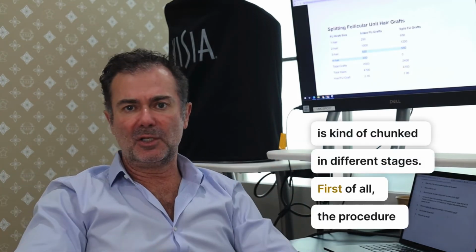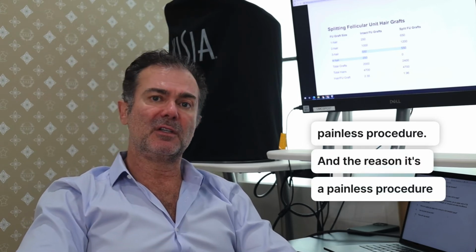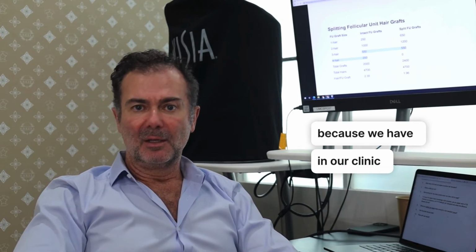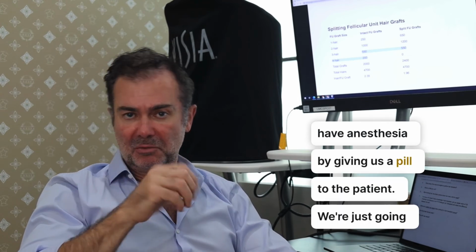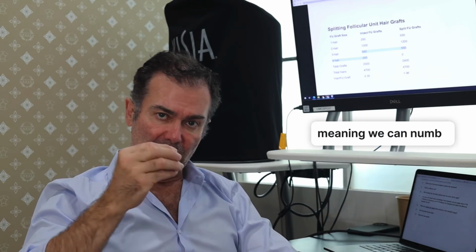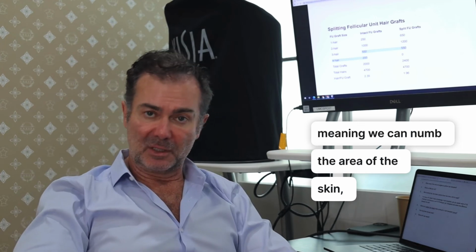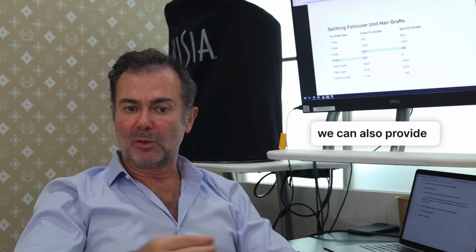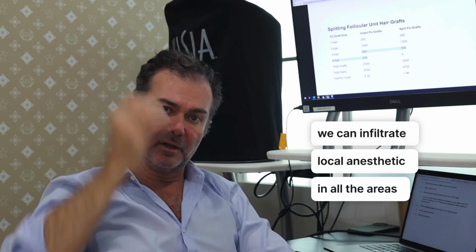Recovery is kind of chunked in different stages. First of all, the procedure is, for the most part, described as a painless procedure. And the reason it's a painless procedure is that we have in our clinic multiple ways of how we can provide anesthesia. So let's talk about that. A procedure can have anesthesia by giving a pill to the patient. We're just going to make him relax. We can provide what's called a topical anesthesia, meaning we can numb the area with the skin, and we can also provide what's called a tumescent anesthesia, which means that we can infiltrate local anesthetic in all areas that need to be done.